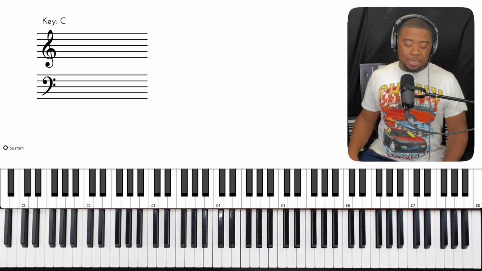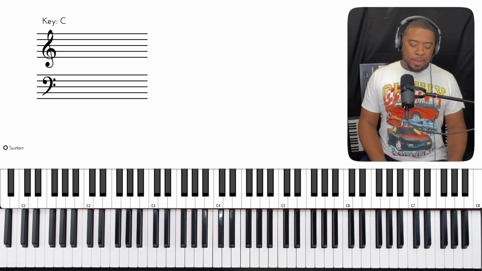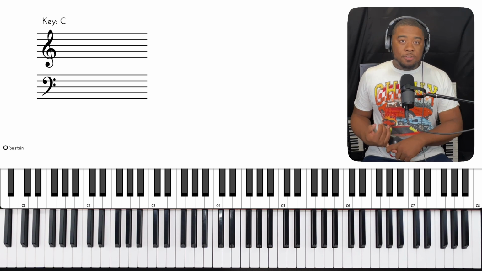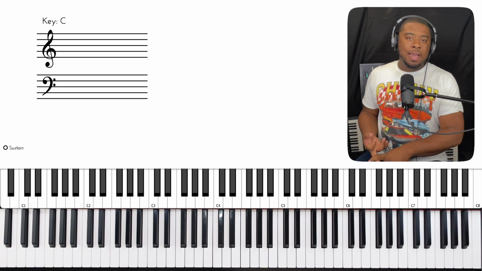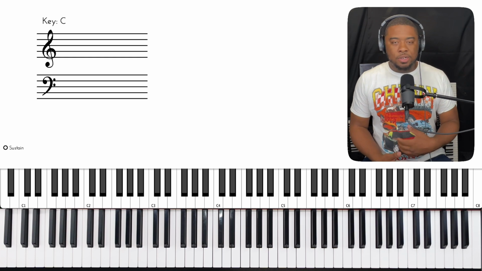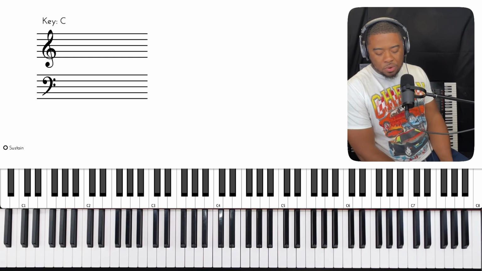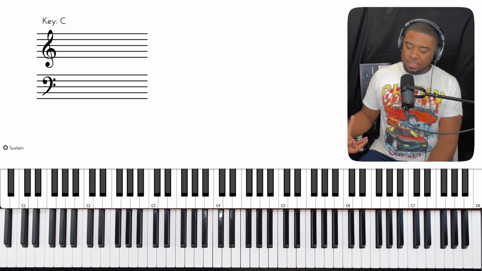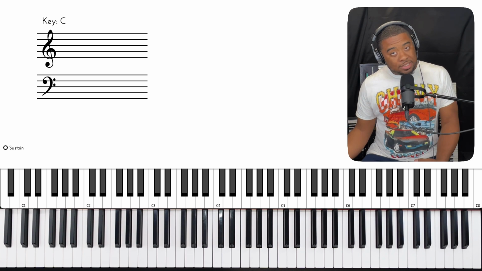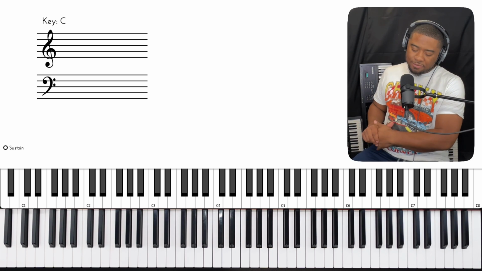We're not going to spend so much time talking about this. You should know this at this level, right? So for a major key we have major, minor, minor, major, major, minor, diminished, right? And for the seventh chords, it's major 7, minor 7, minor 7, major 7, dominant 7, minor 7, minor 7 flat 5, all right?